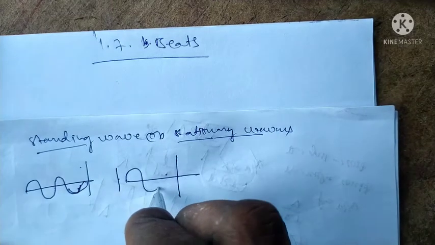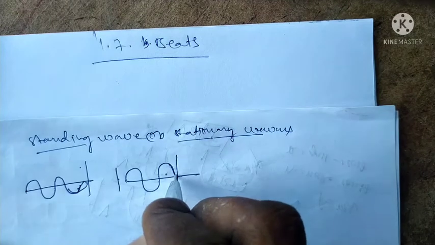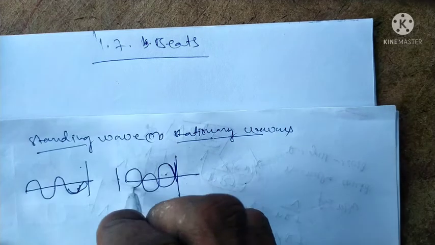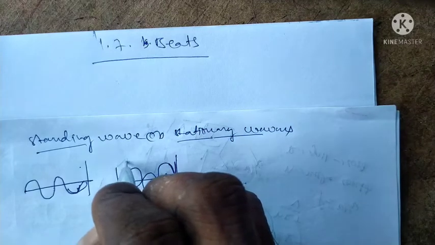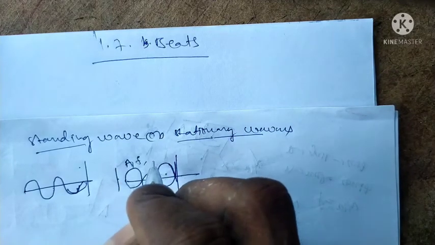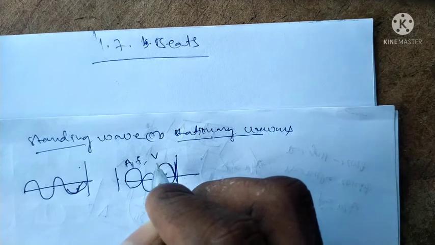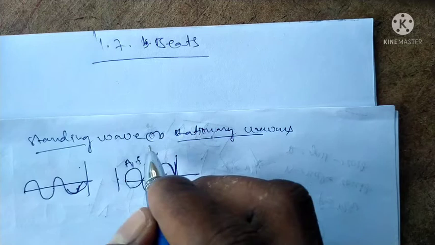One wave is traveling like this. After it reaches the point, it can be reflected like this. It is a standing wave with the same frequency. Amplitude is the same, frequency is the same, velocity is the same, time period is the same. This type of wave is called a standing wave.